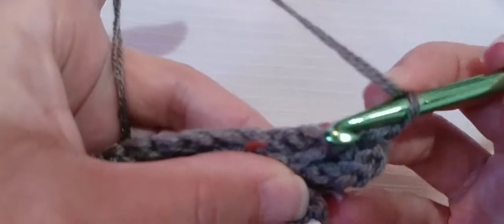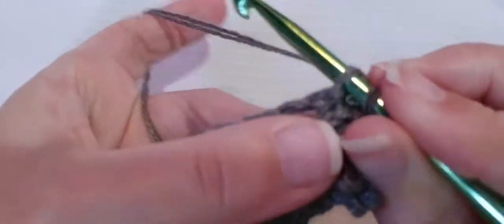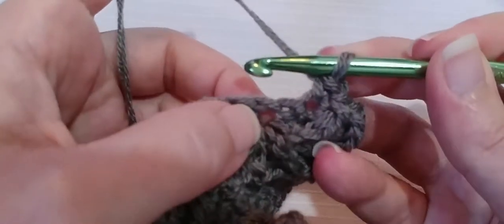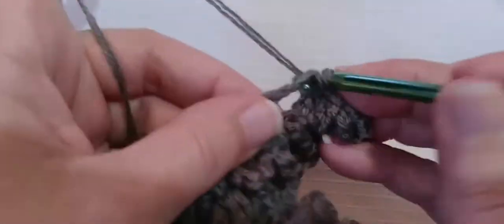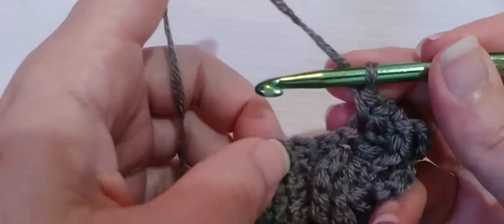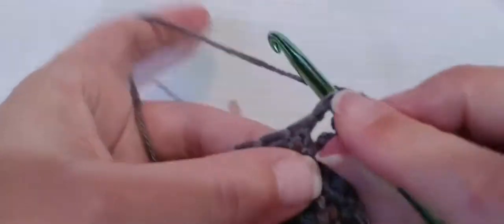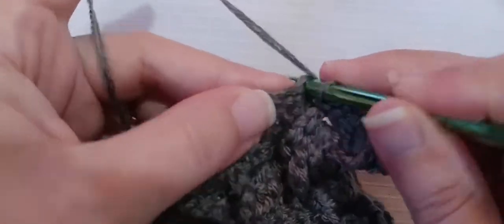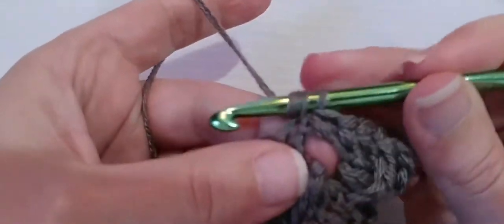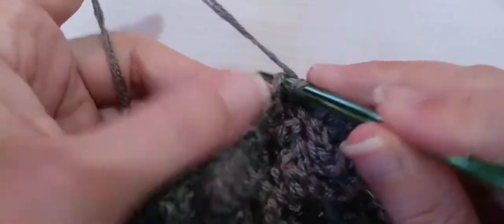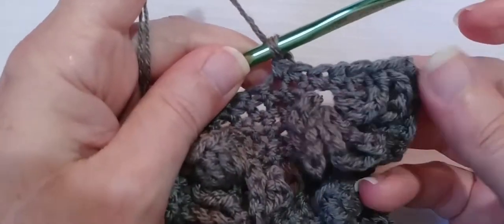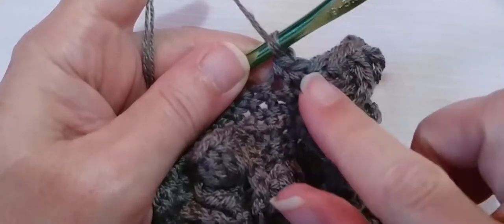Okay, so there's 1, 2, 3, 4, and 5 single crochets behind the flower in between anchoring each loop.